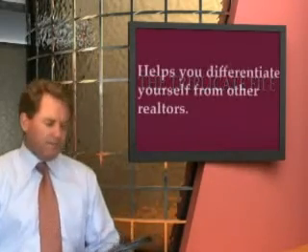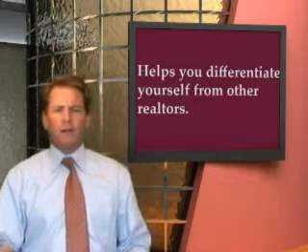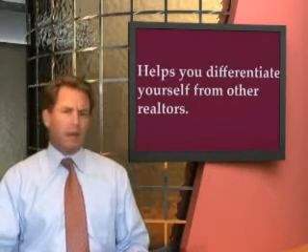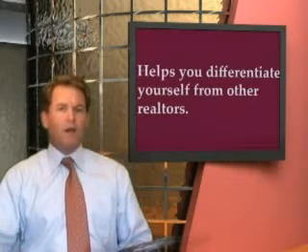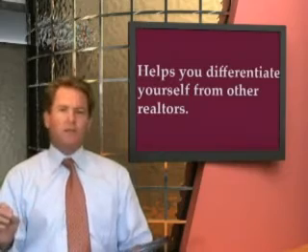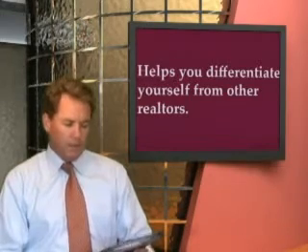So the first key to explaining the triplicate file is that it helps you differentiate yourself from other realtors they're talking to. Most other realtors are not going to explain to them the tools that they use and why they use them and the benefits that they bring to the client. So it's a great differentiator for you by explaining this tool.